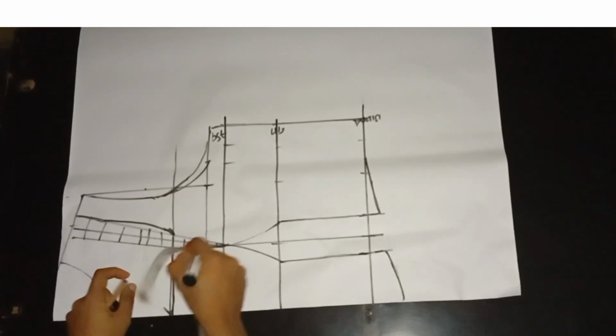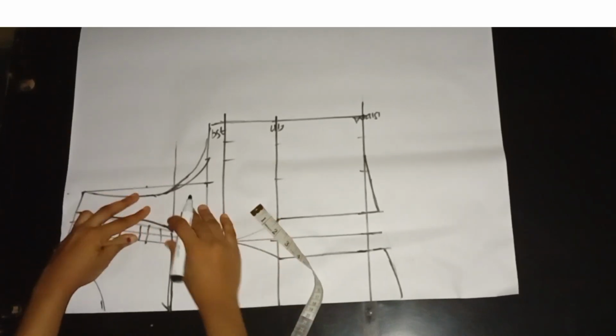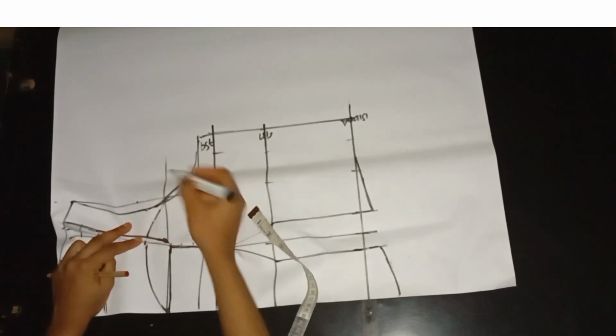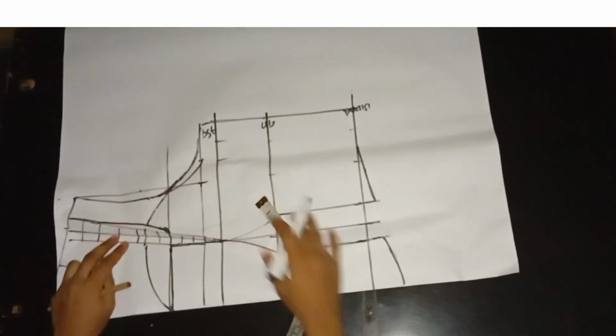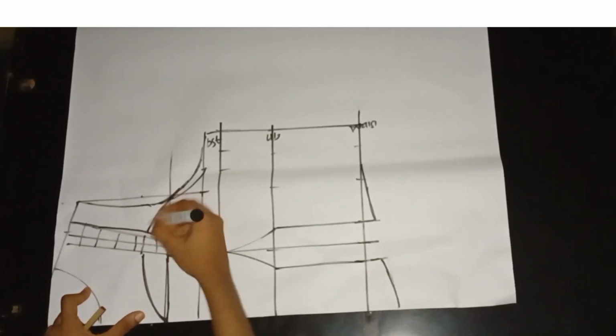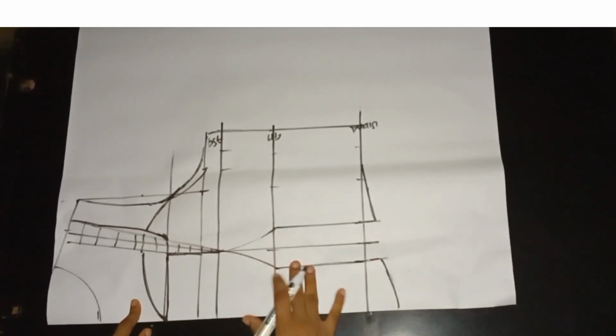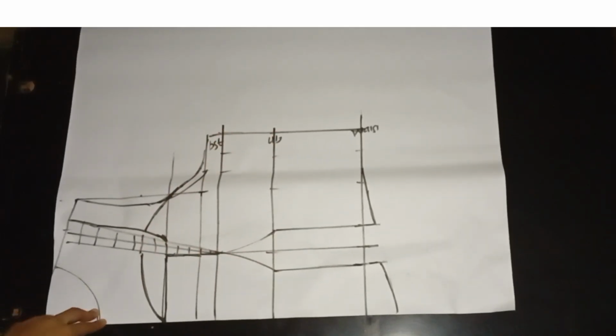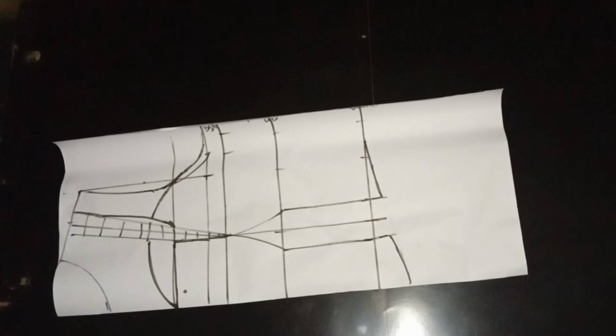Now you want to draw out your cup and you also want to decide how high your cup will be. I'll blend in what I have here and extend this to the side. Now after I'm done marking this, I'm going to put a pattern paper underneath this pattern, and I'll go ahead and trace out the upper part of this cup from the lower part.